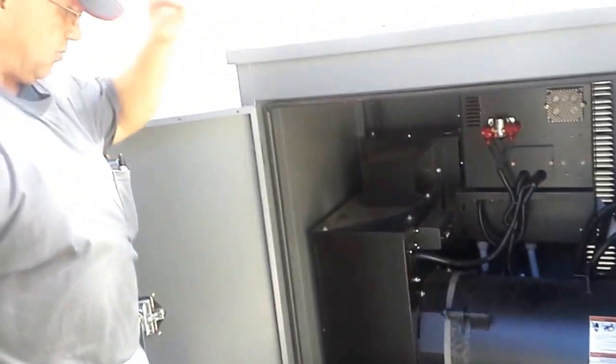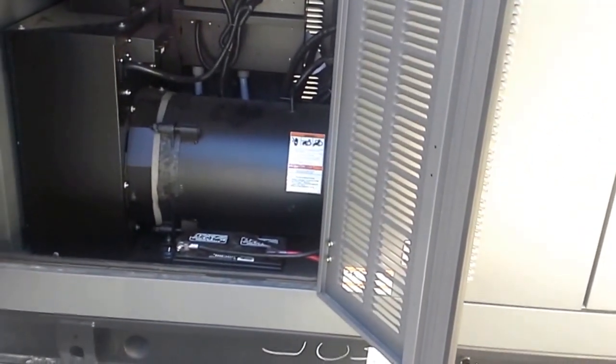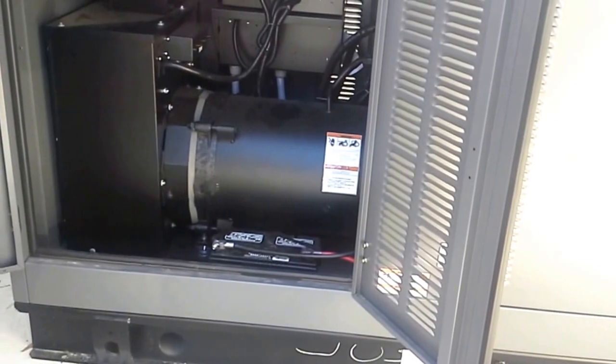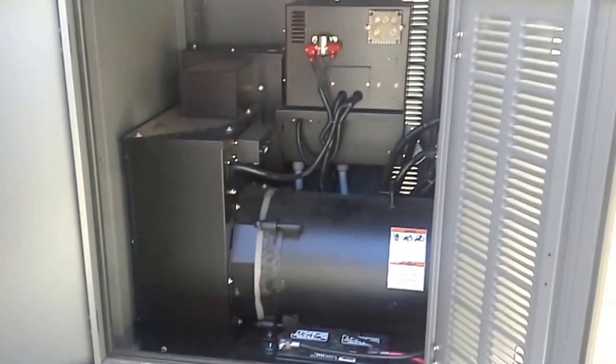Battery. Nothing special. One battery in this one. There'll be two on the other one. Okay. This will be your doghouse on the call, and obviously your alternator, 60 kW.